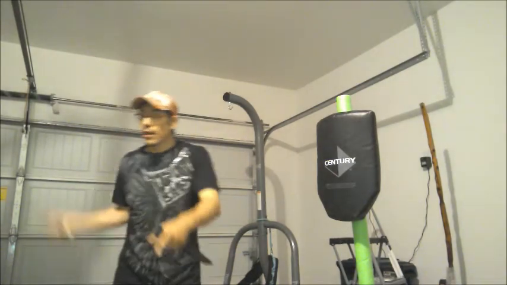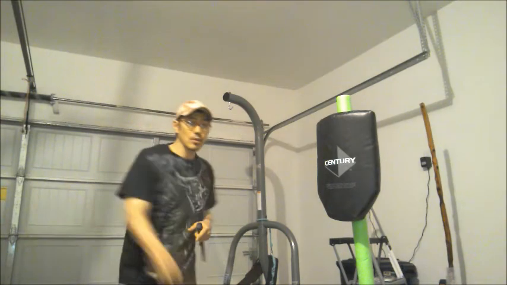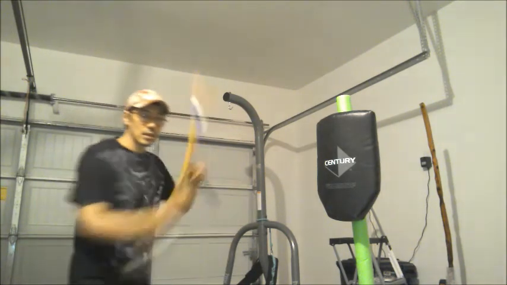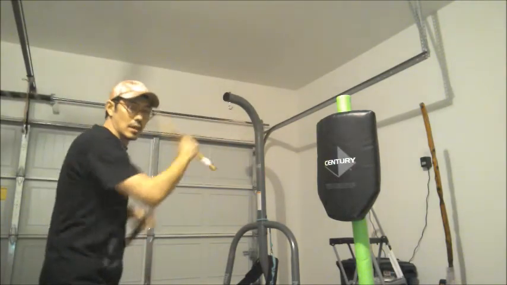Once you emphasize that continuation and you keep going, you can see it becomes a lot more circular, like this. So that's the main difference between a figure eight and the X strike.